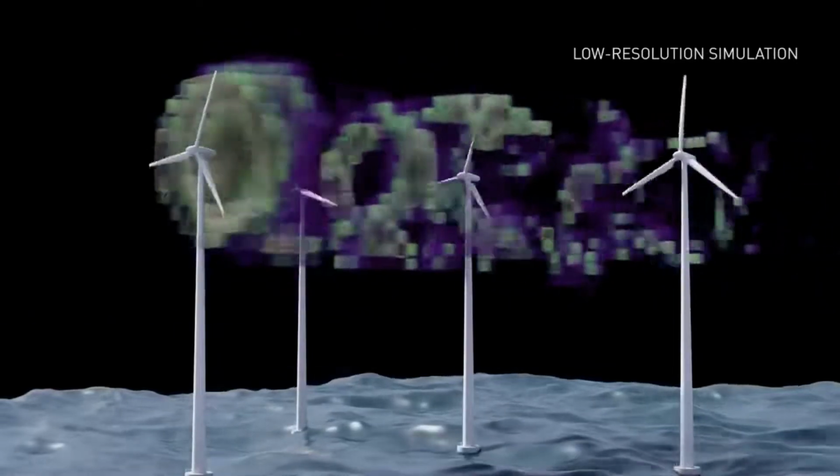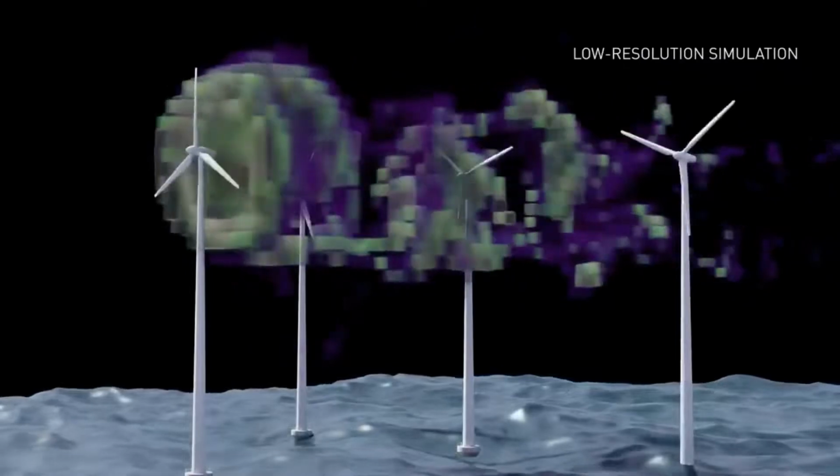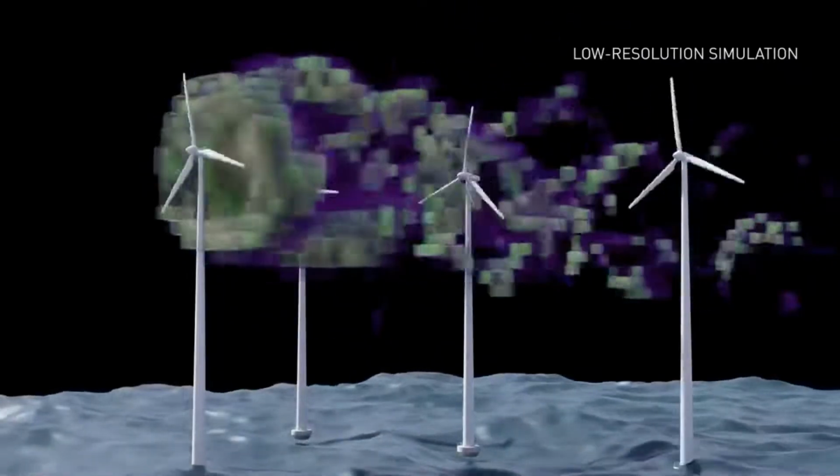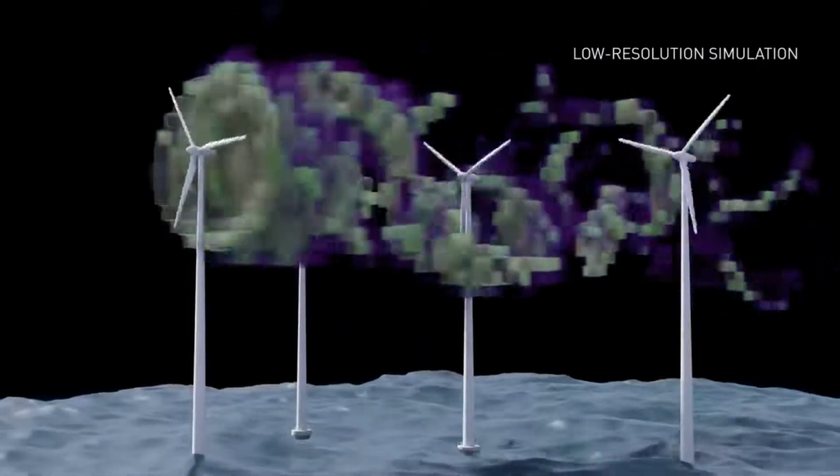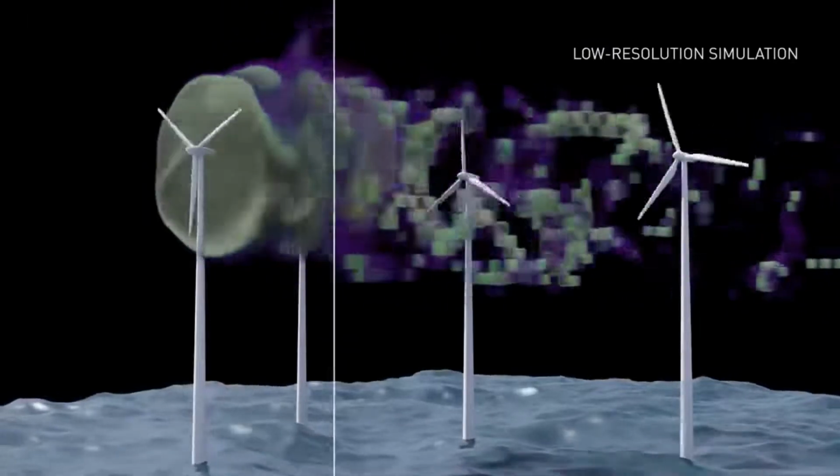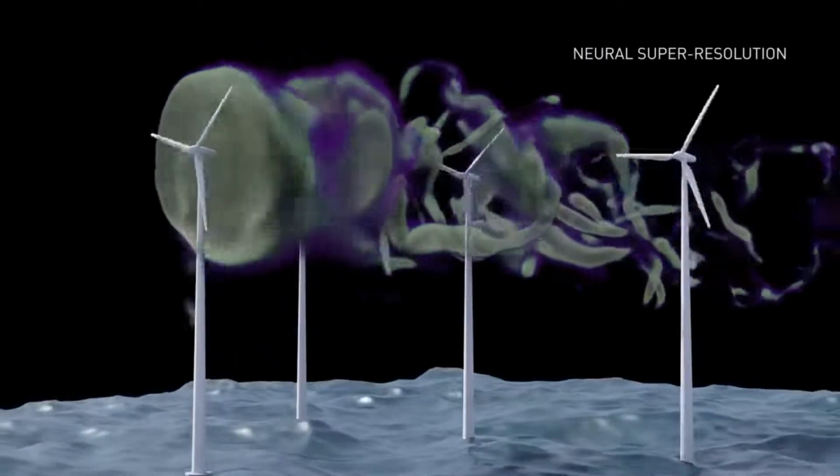Let's take a look at the same data presented in a way that clearly highlights the coarseness of the low-resolution simulation. Here, they look like pixelated blobs. In the super resolved flow field, you can see the finer vortex structures.